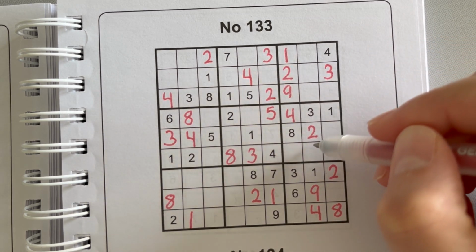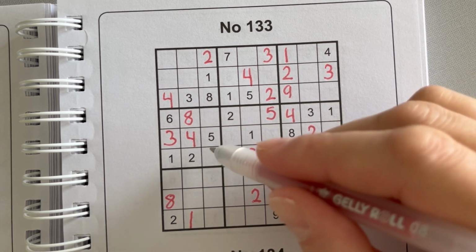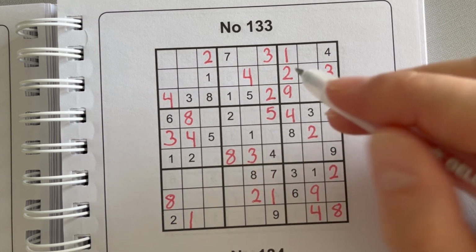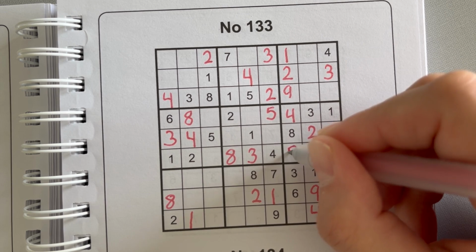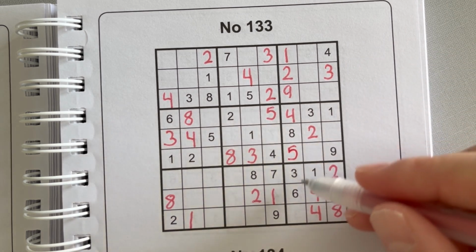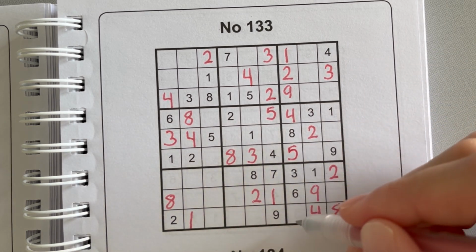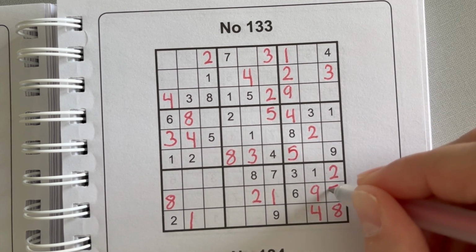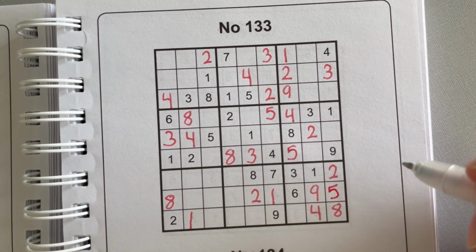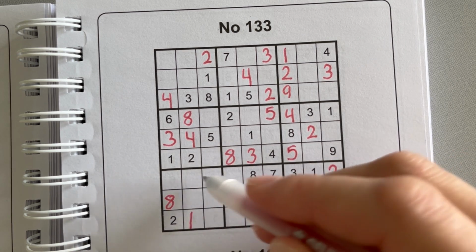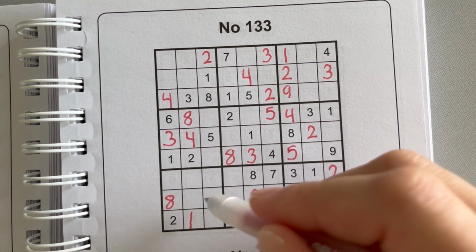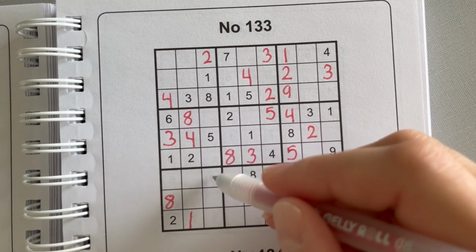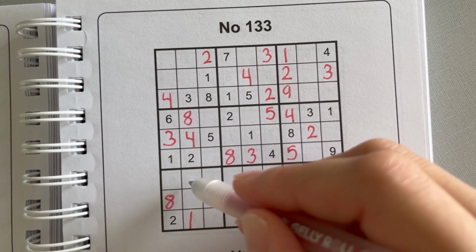So this column has a 5. This row has a 5. So here's my 5. And I bring that down here, there's a 5 in this column. So here's this 5. If I bring it over here, there's a 5 in this row and a 5 in this column, so one of these two will be a 5.